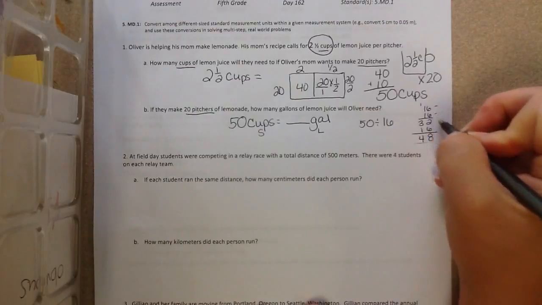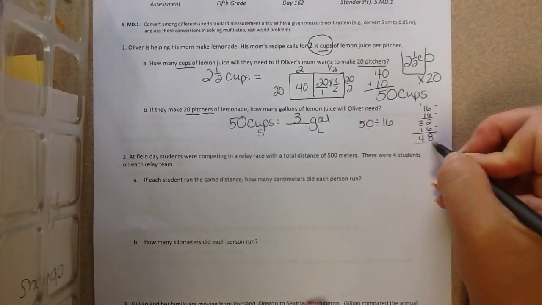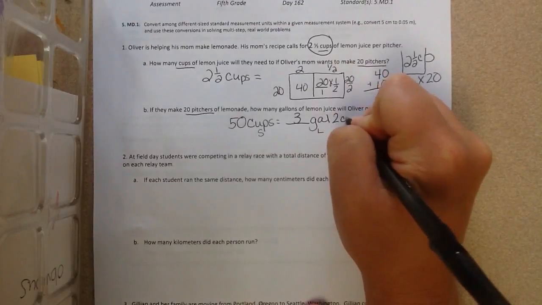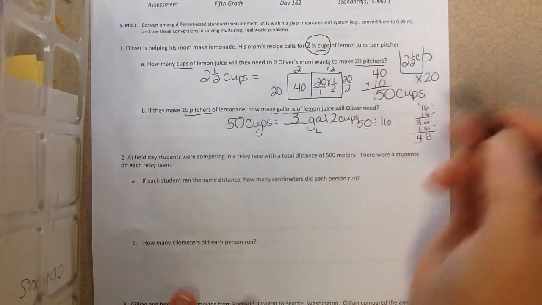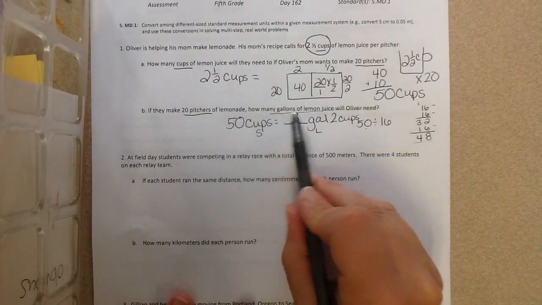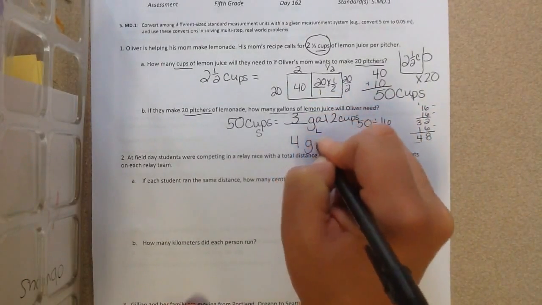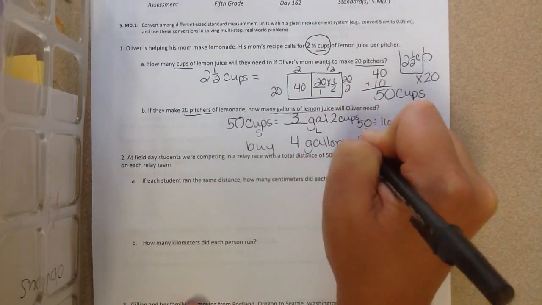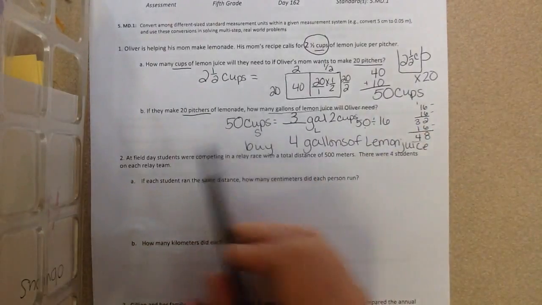So it goes in 1, 2, 3. I have 3 whole gallons, but I was supposed to have 50. So 48, the difference between 48 and 50, I have 2 extra cups left over. So how many gallons of lemon juice? Well, could I just say 3 gallons and 2 cups? No, the question said gallons. So I think I actually need to buy 4 gallons. So I need to round up. So in order for me to be successful on this question, I had to have gone back and reread the problem and seen exactly what they were asking.